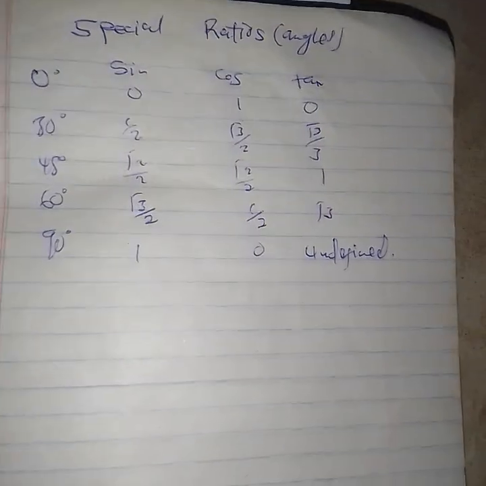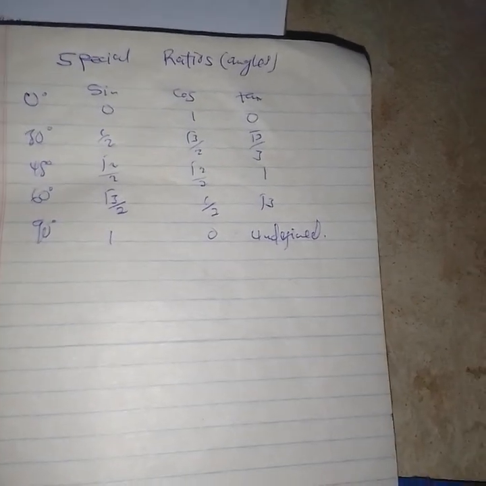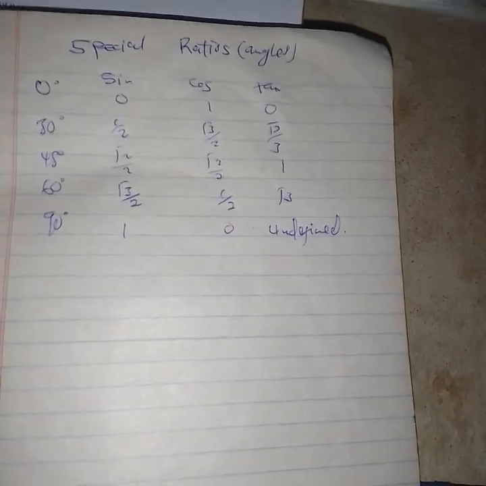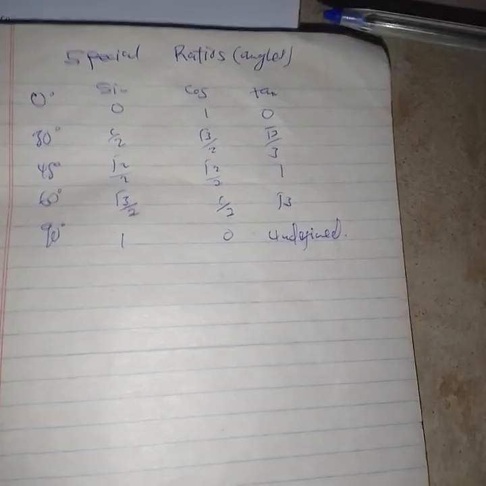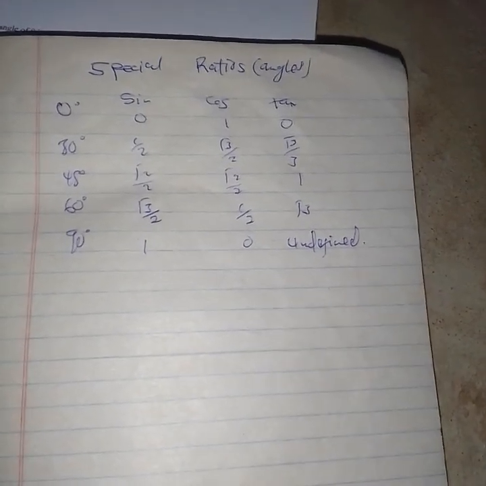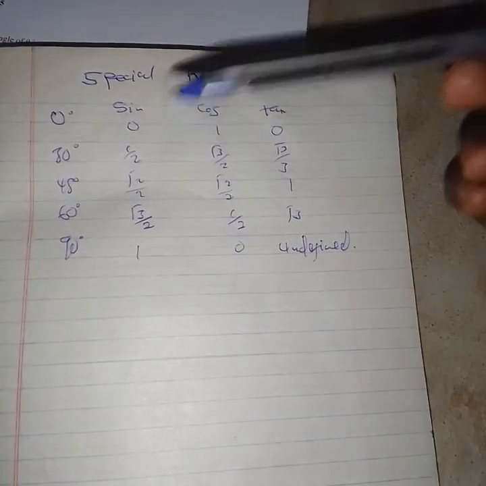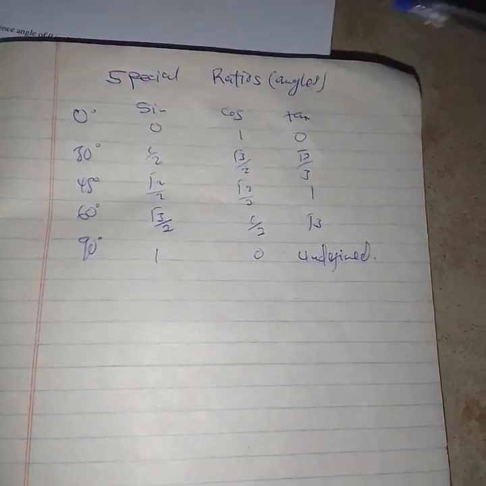Okay, hello and welcome to today's lesson 2. So we are going to continue with trigonometry. Here we have special ratios. These are also sometimes called special angles. So these angles, you should know their answers. You should know their ratios because they are mostly used in exam questions.